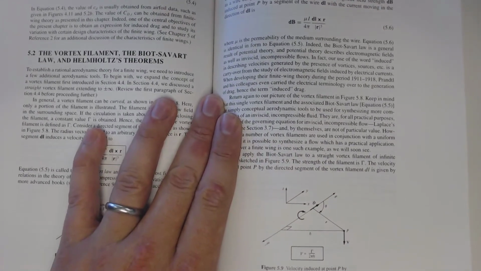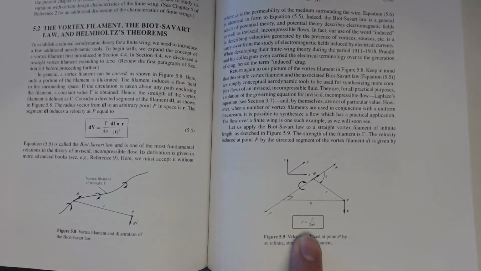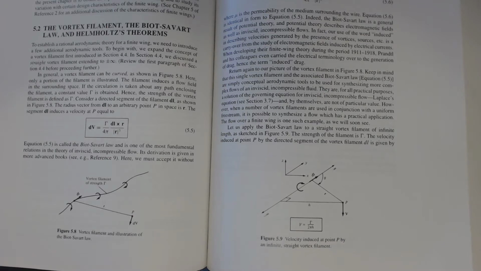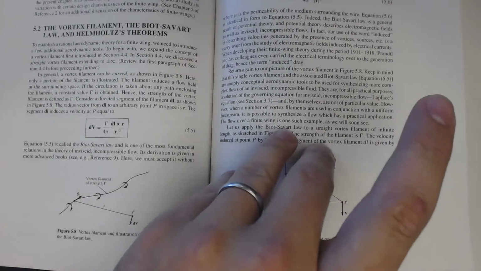It's possible. They undergo several simplifications, looking at what it would be for a straight line of infinite length, so a vortex filament that goes infinity up, infinity down in a volume.